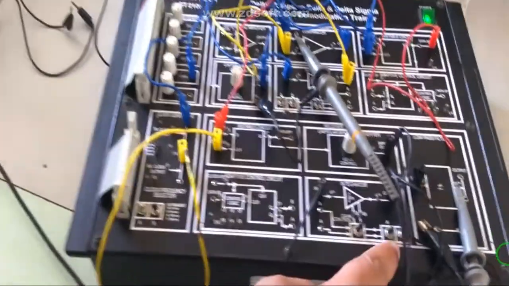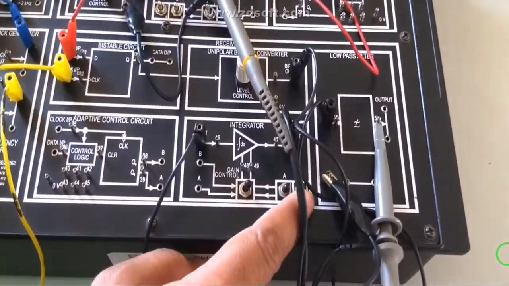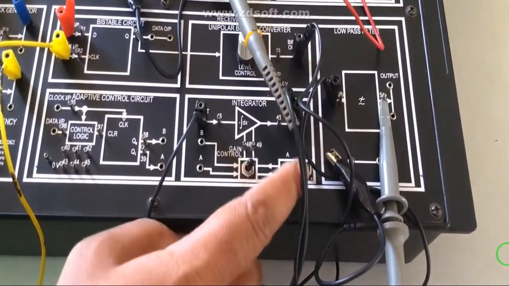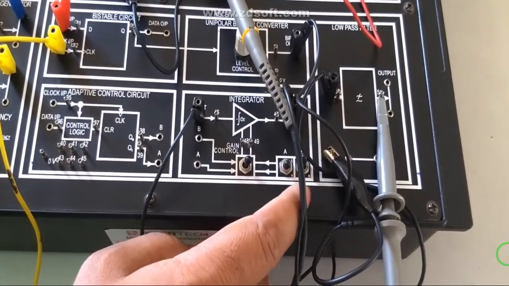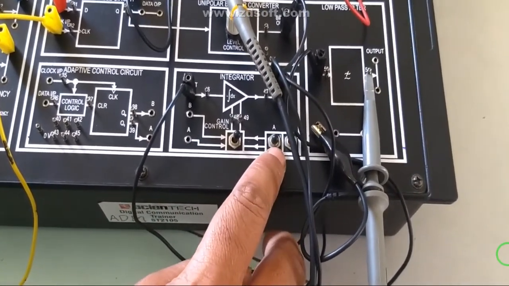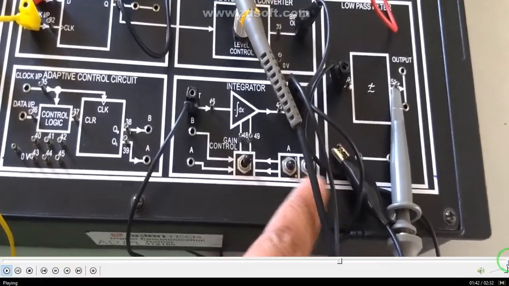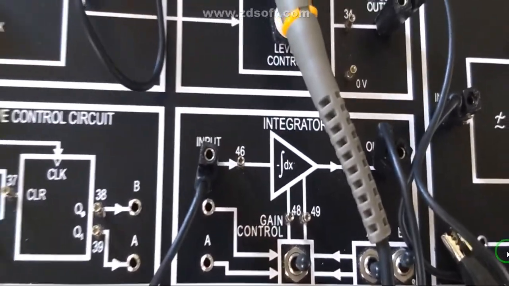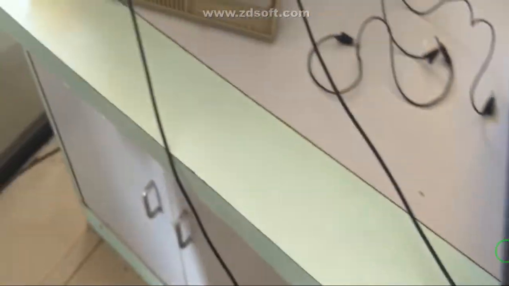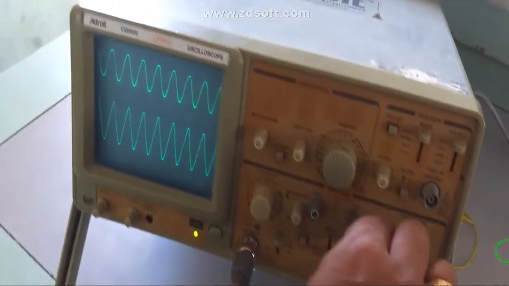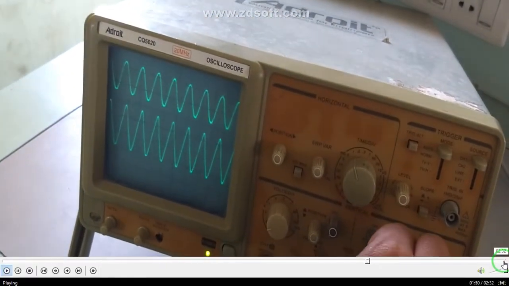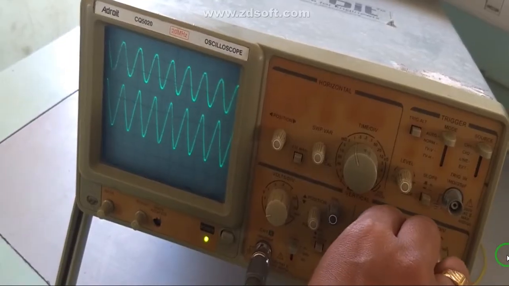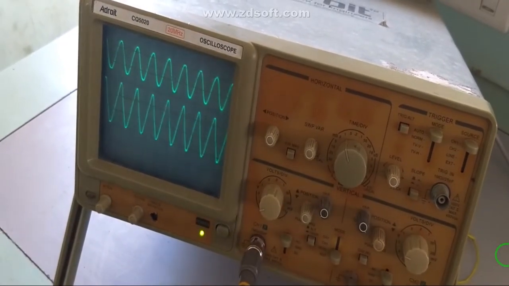If I change the gain, this is the selector switch of the gain at the receiver section. If I change it to 0 1, it means the gain has been increased. So you can observe the waveform over here. See now this lower waveform, the output of your low pass filter, how it is getting closer to the input waveform.